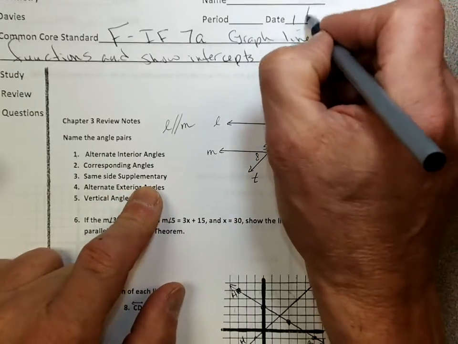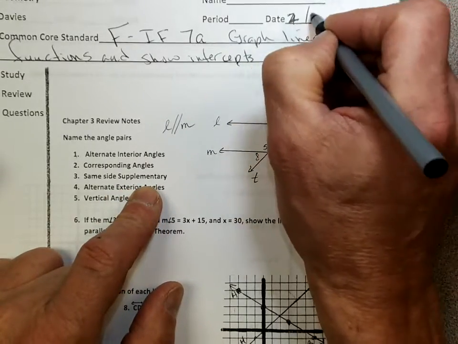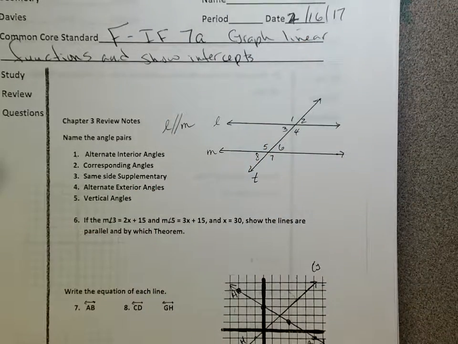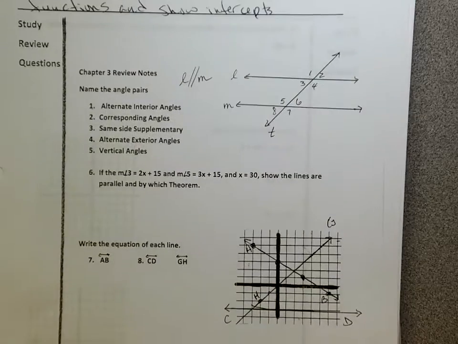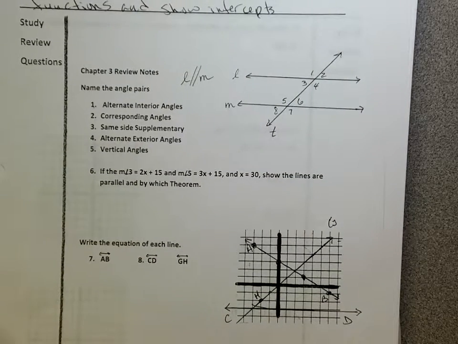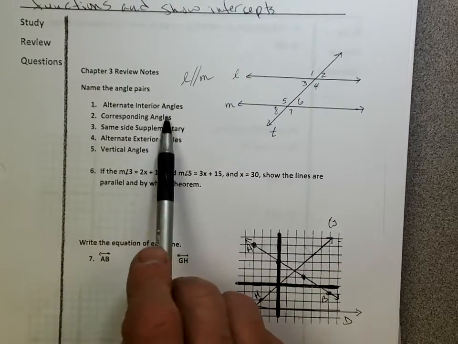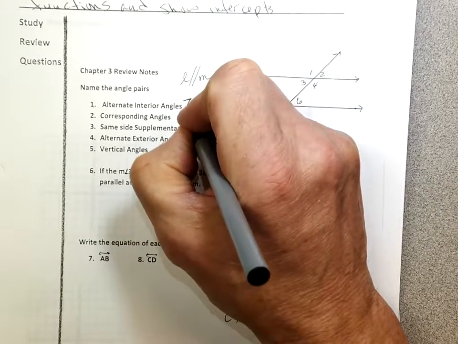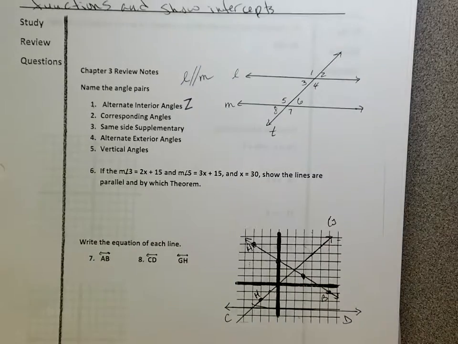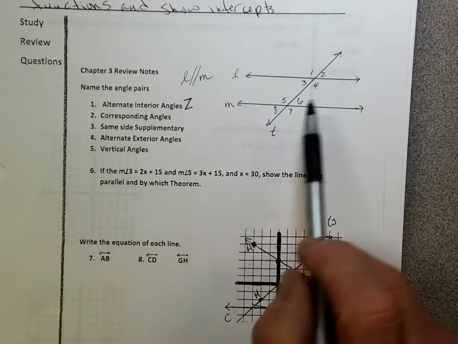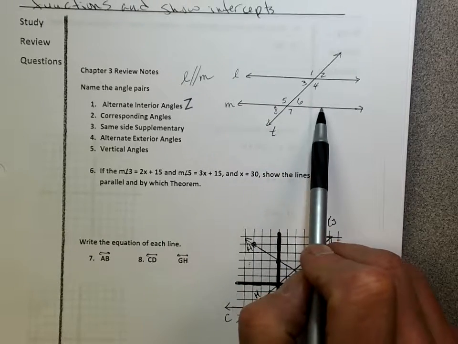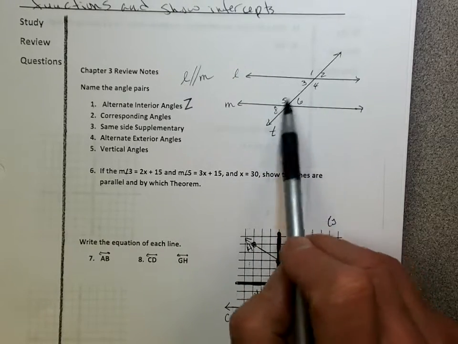1, 2, 16, 17. All right. So first of all, let's take a look at number 1. It says name alternate interior angles. So alternate interior angles make the Z. So put a little Z there. I don't know if that'll help you. Then you know it makes the Z, right? So for a pair of alternate interior angles, I can see a Z right here with 3 and 6. Angle 3 and angle 6 are alternate interior angles.